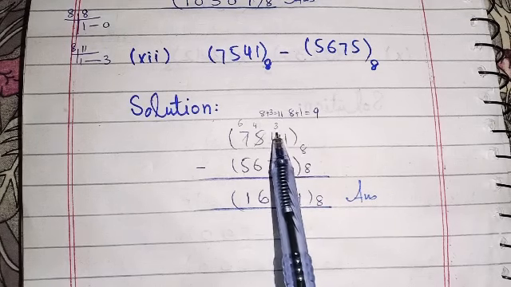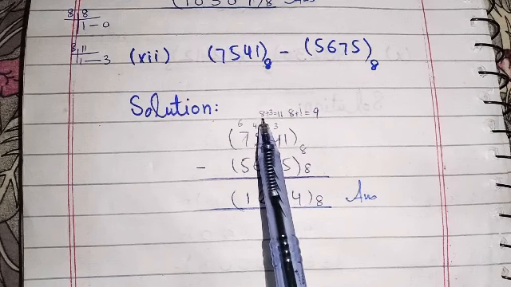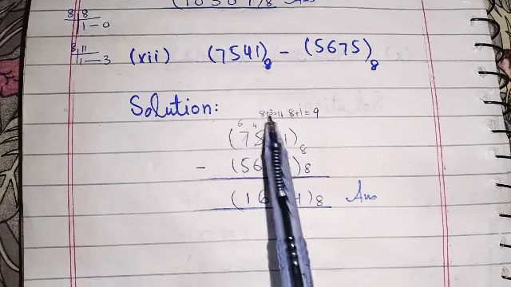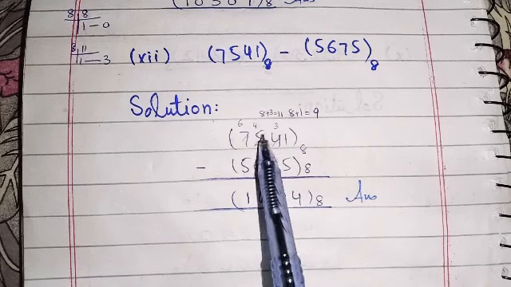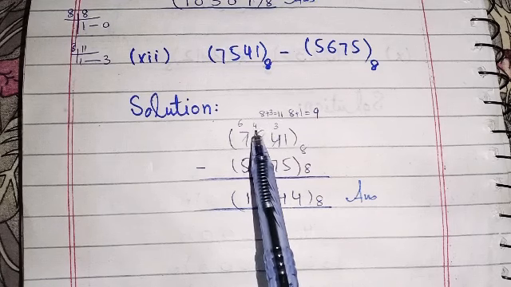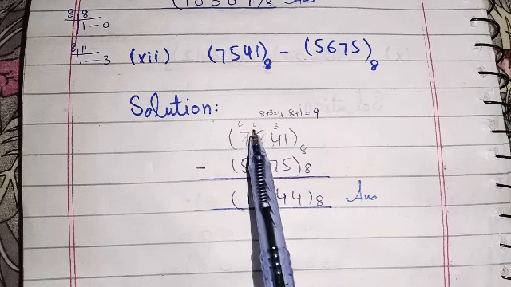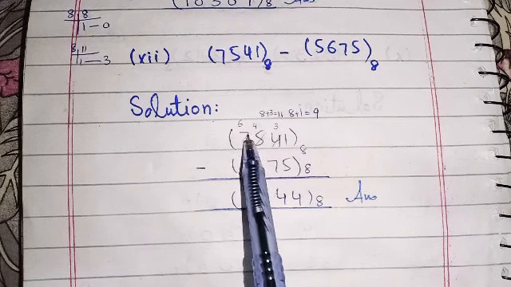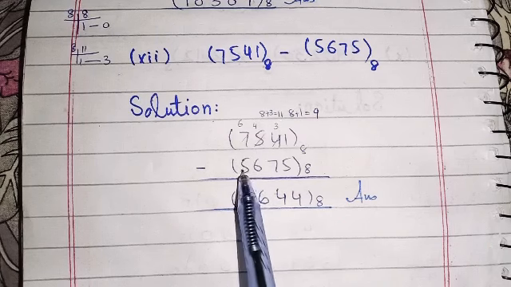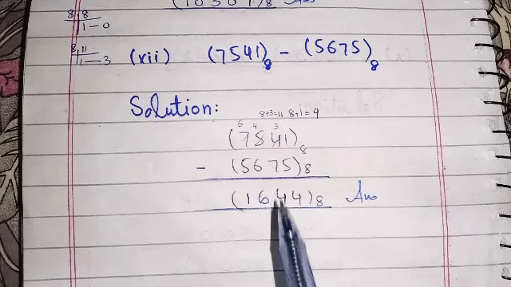Now here we left 3, we cannot subtract 7 from 3, so we will get a carry from the last column. 8 is our carry and 3 is our number. 8 plus 3 is 11, and when we subtract 7 from 11 we got 4. Here we left 4, we cannot subtract 6 from 4, so we will take a carry from the last column. 8 is the carry and 4 is our number. 8 plus 4 we got 12. Now when we subtract 6 from 12 we got 6. Here we left 6. When we subtract 5 from 6 we got 1. So our answer is 1644 with base 8.